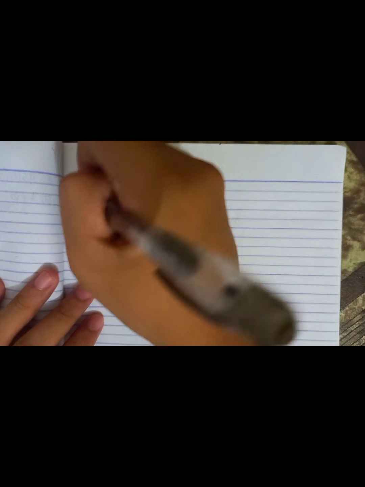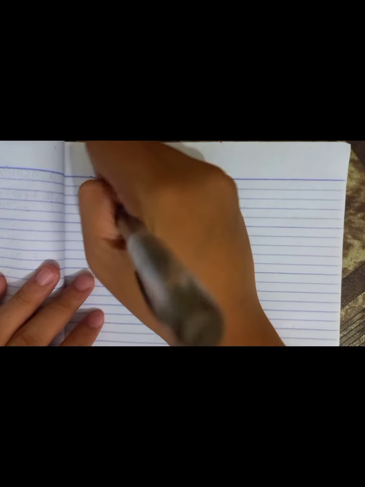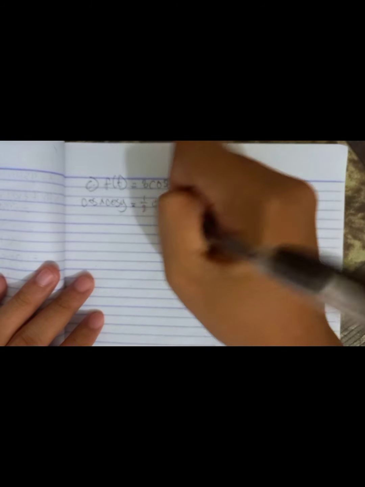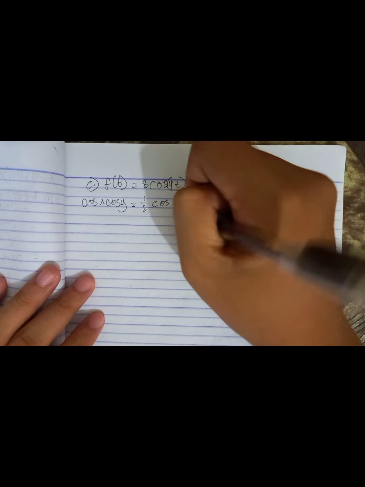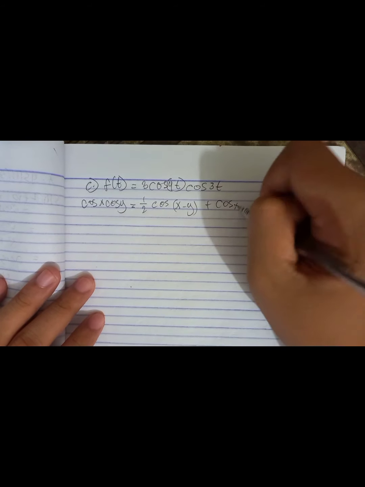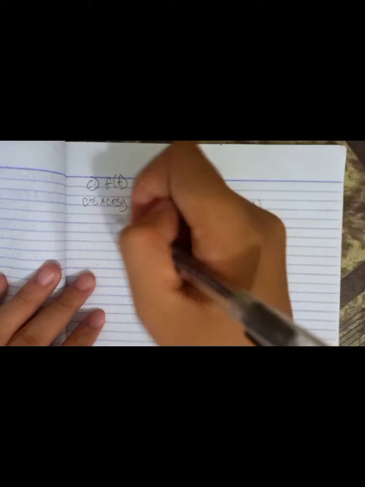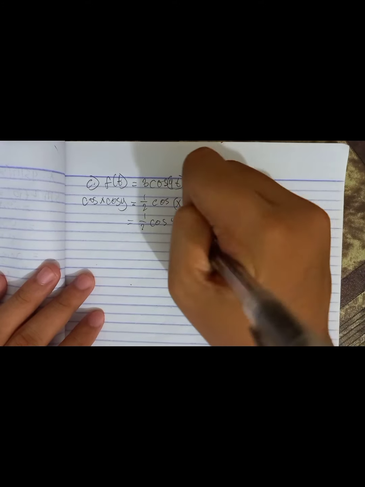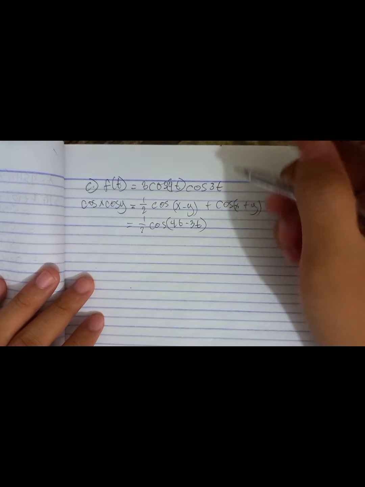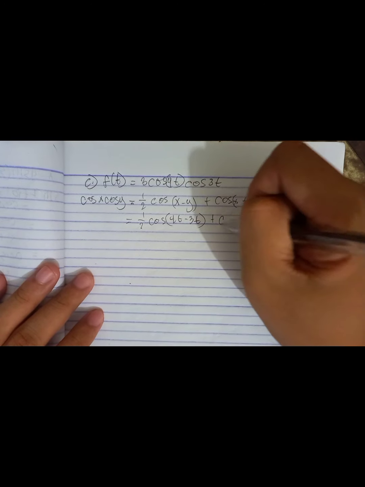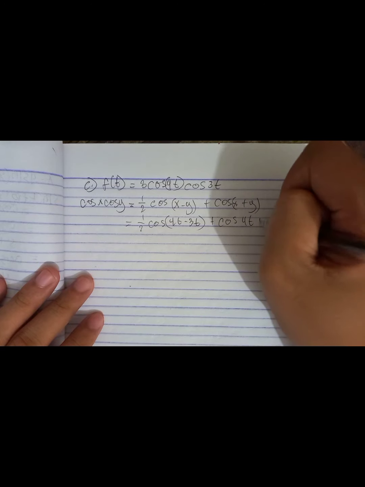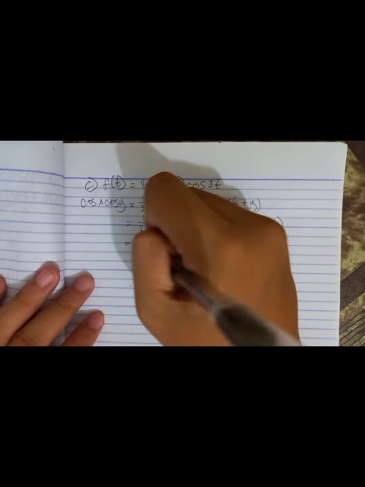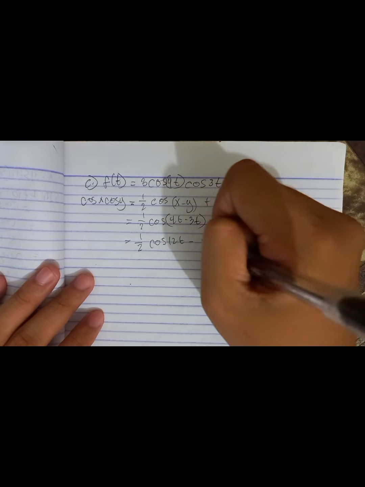Letter C is we have to get the trigonometric identity of cosine x cosine y, which is equal to 1/2 cosine x minus y plus cosine x plus y. It will become equal to the given, which is 1/2 cosine 4t minus 3t plus cosine 4t plus 3t, and it will equal to 1/2 cosine 12t.